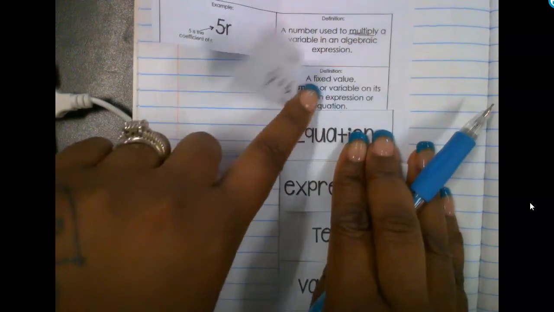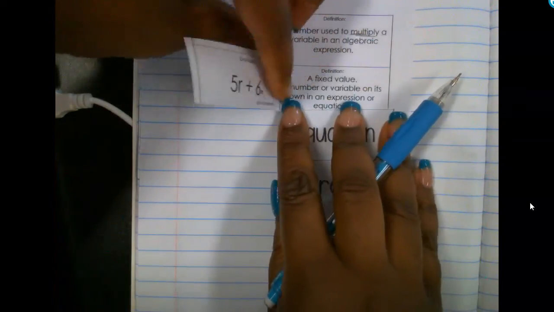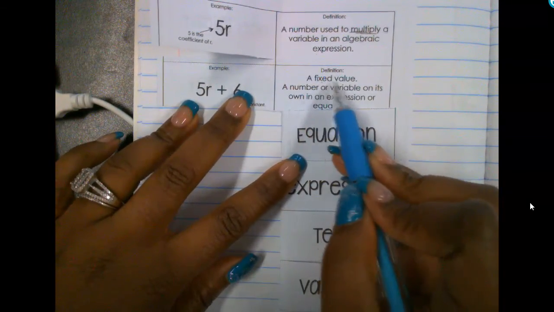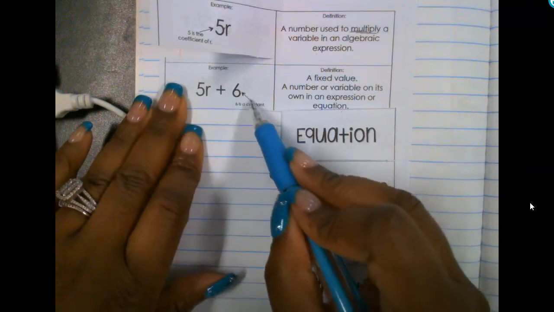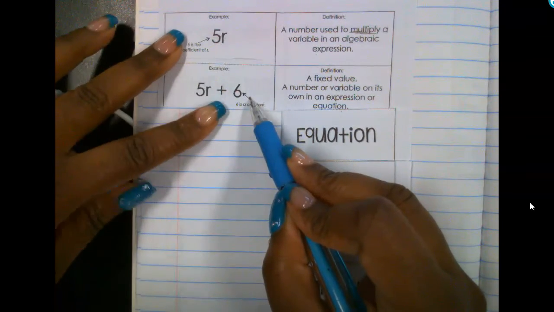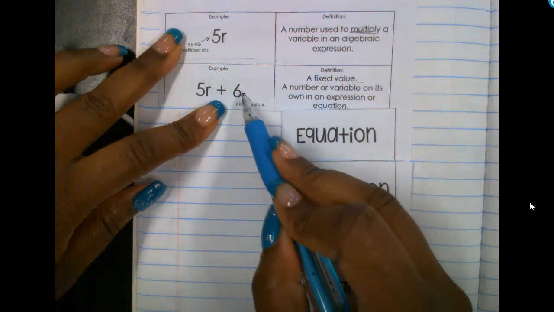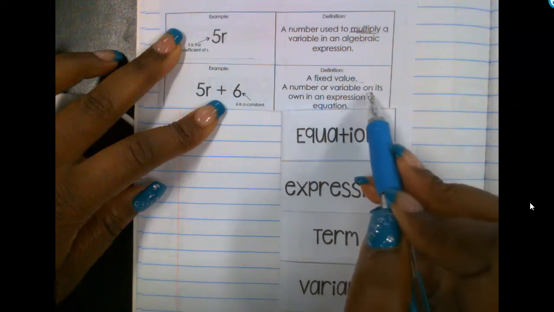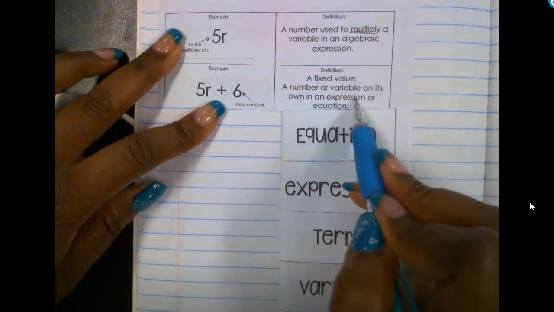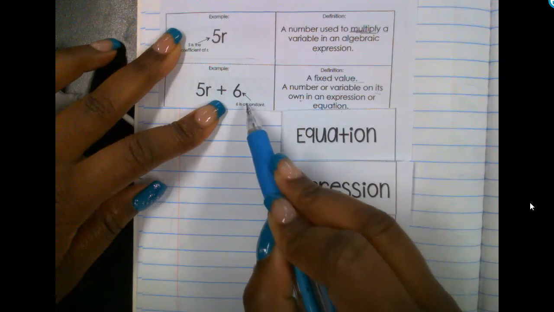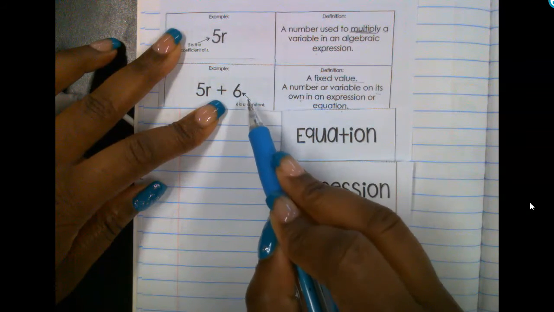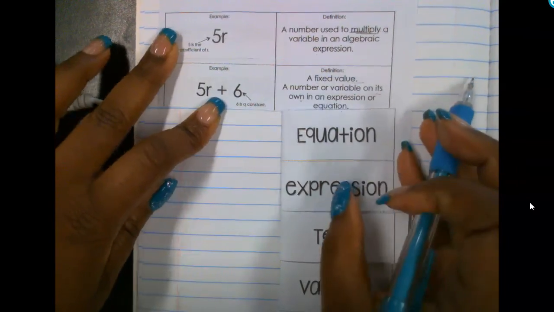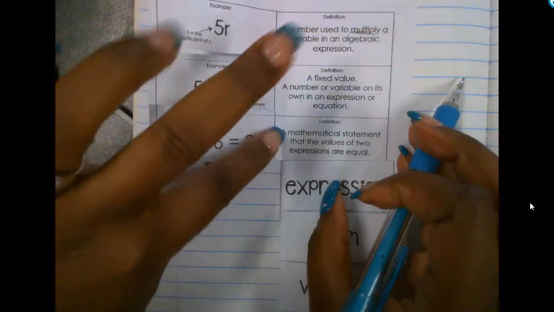Constant. Okay, I didn't cut this enough, did I? A constant is a fixed value. It's the number that has no variable attached to it. Okay, they said a fixed value because there's no variable attached to it. So it's a number on its own in the expression or equation. So technically, a constant has no variable attached to it.